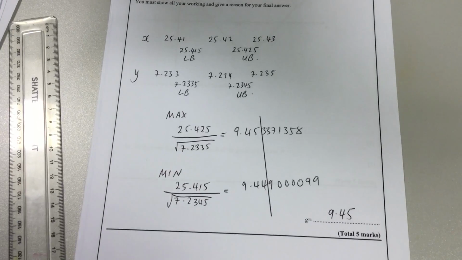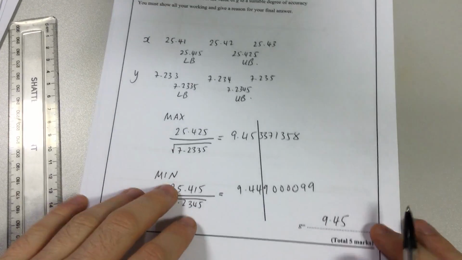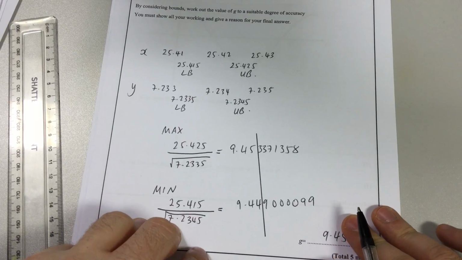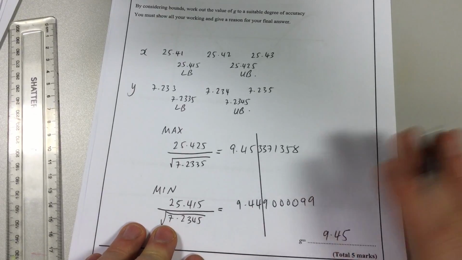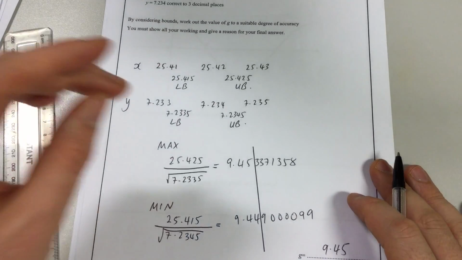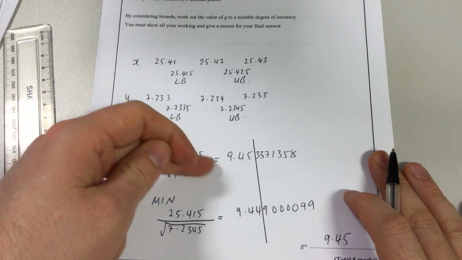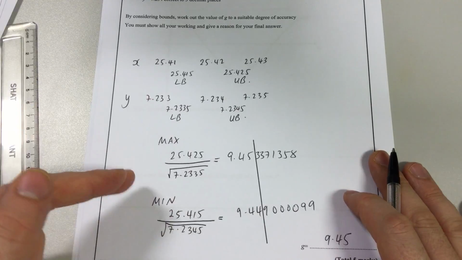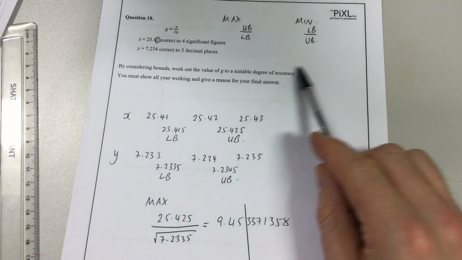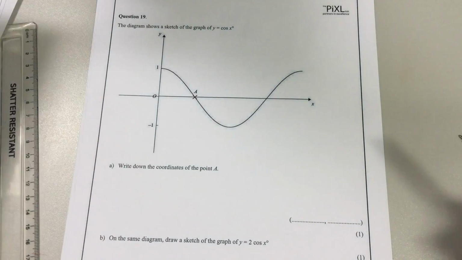So there is a lot to that one, and it is worth 5 marks, so there should be a lot to that. But the process is pretty much the same. It is a routine thing. Okay, so do the bounds first. Decide how you're going. If you need the upper bound or the maximum value, what you're going to use to do that. If you need the minimum, what you're going to use to do that. Okay, considering that is important.